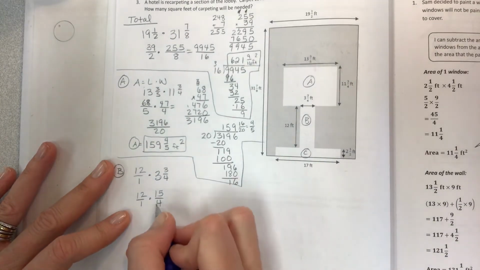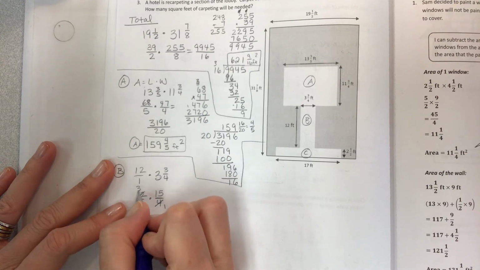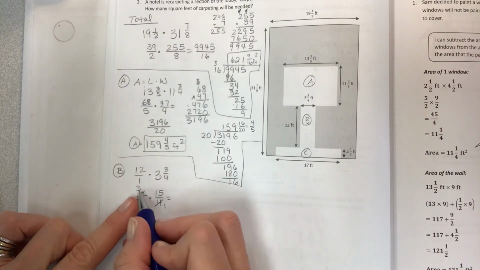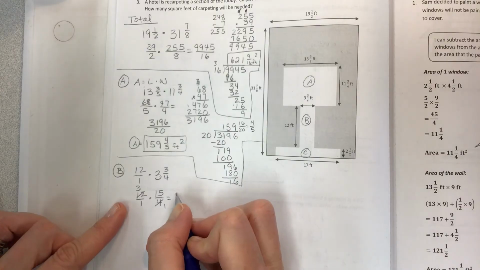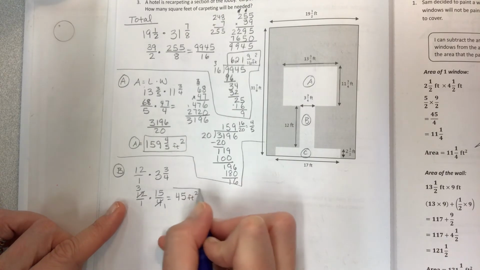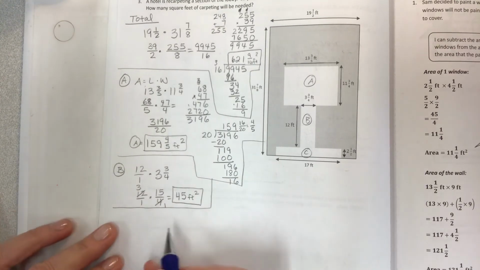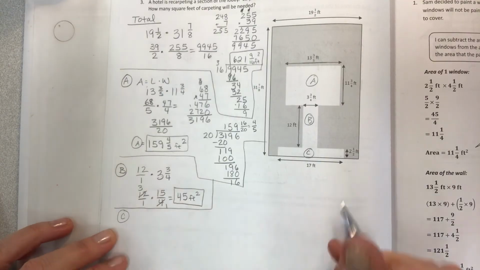Finally, something to simplify. 4 and 12 can be simplified. 4 goes into 12 3 times. And then our final answer here is 3 times 15 for 45. And we're going to go ahead and label it feet squared for B. So now we have another answer. But we don't have C yet.